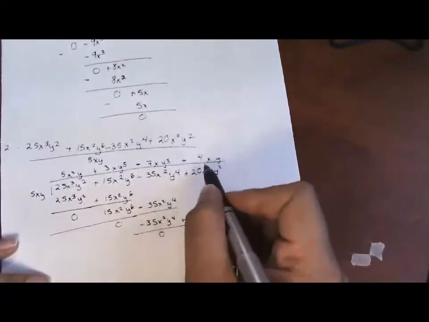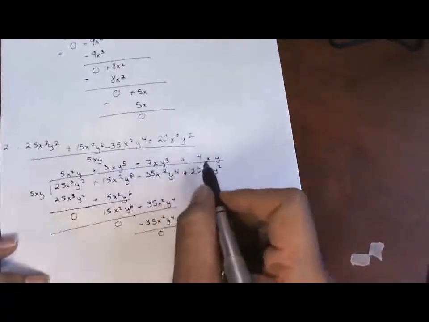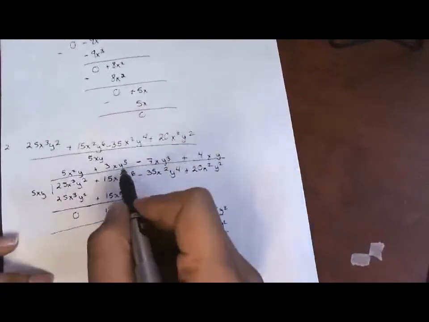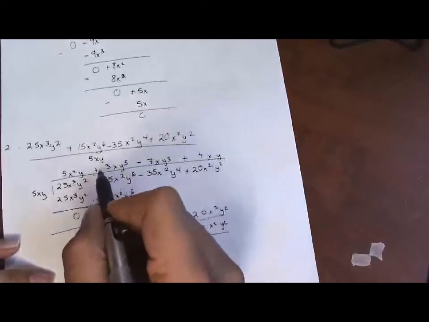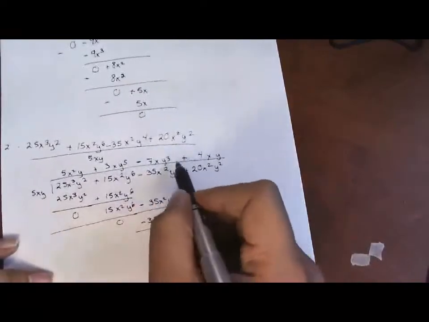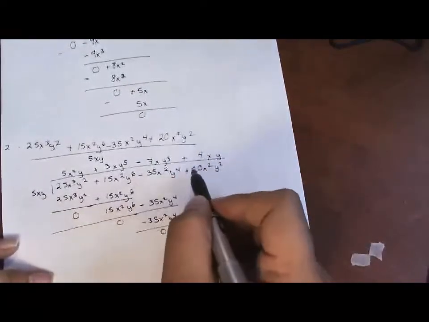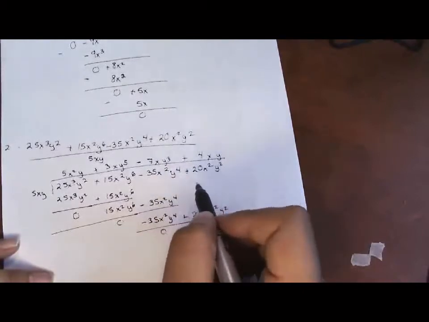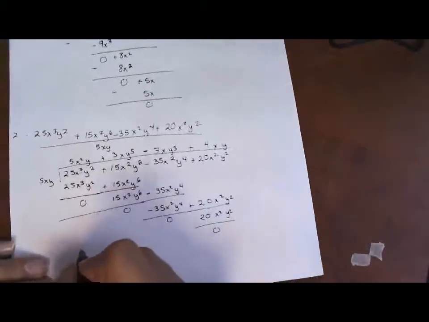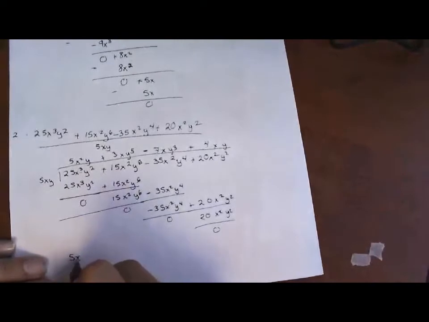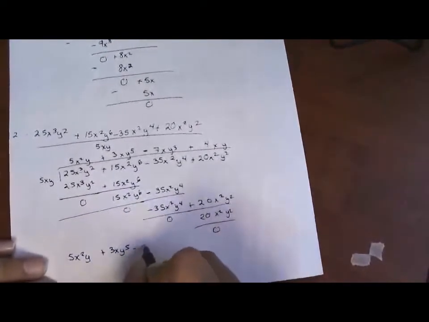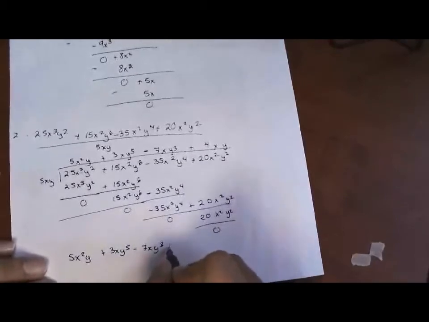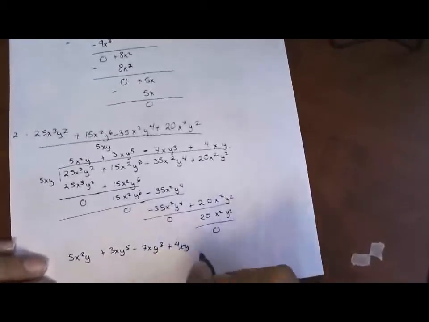So this is the result. Before rewriting it, I recommend that you look and see if we have anything that is a common term. So no common terms. We have same bases but different exponents, so we can't join them. So your result is basically 5x²y plus 3xy⁵ minus 7xy³ plus 4xy. Okay?